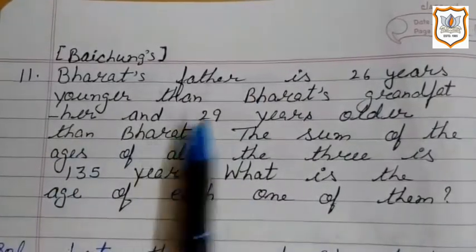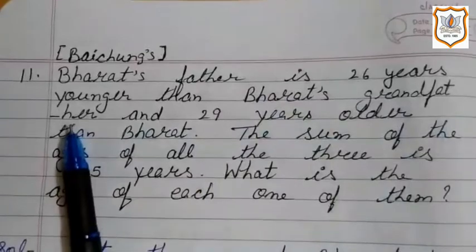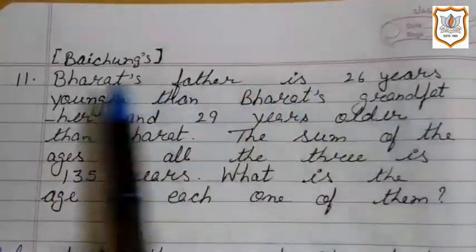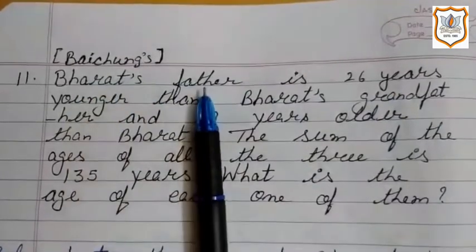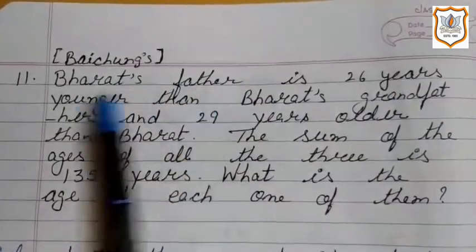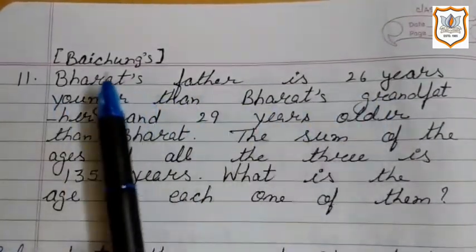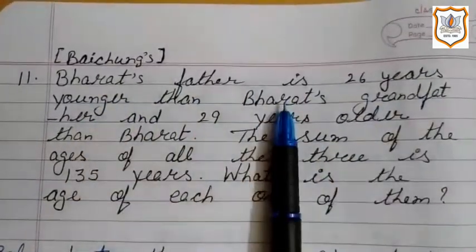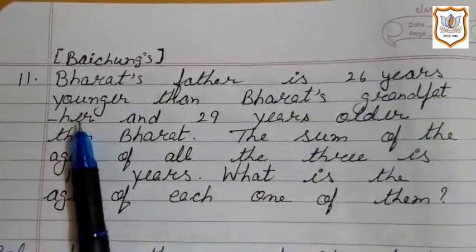Now, Bharat's grandfather is 26 years older than Bharat's father. Clear? Here it is written that Bharat's father is 26 years younger than Bharat's grandfather.